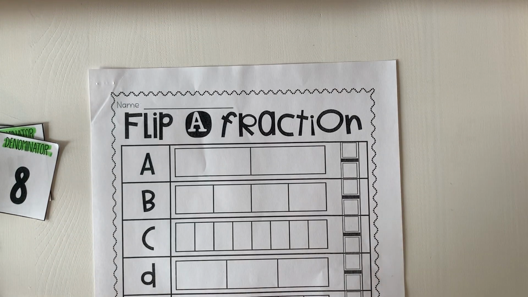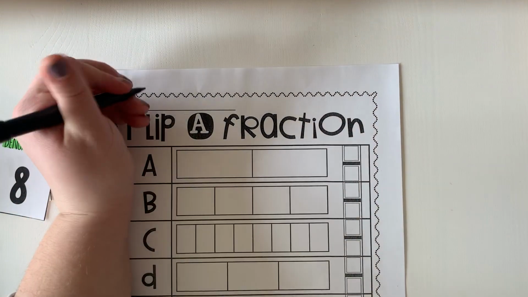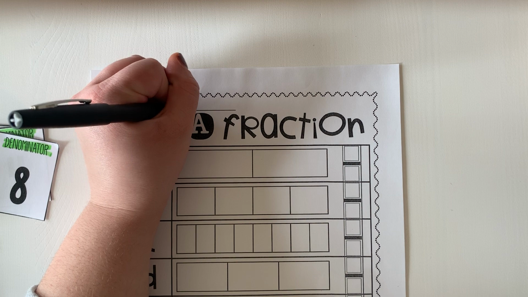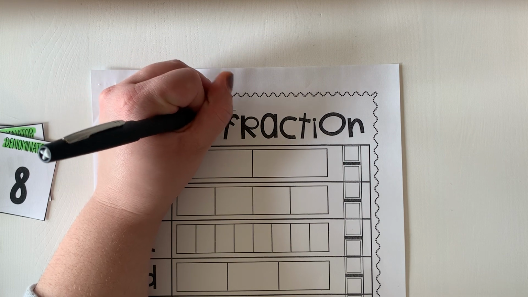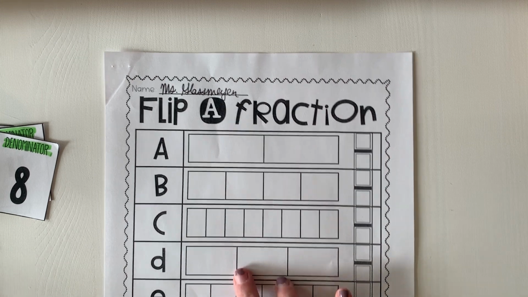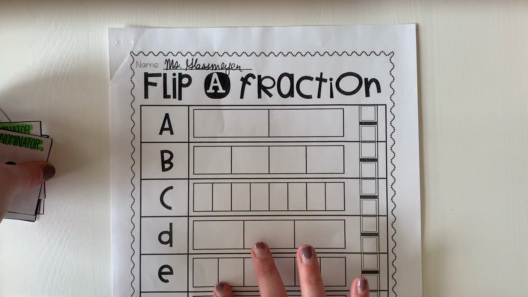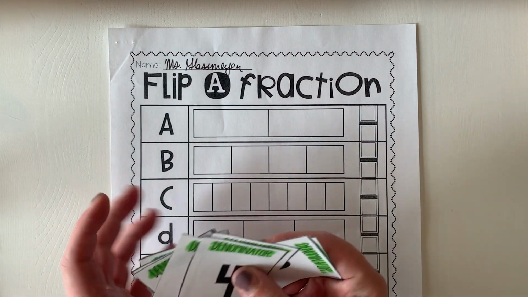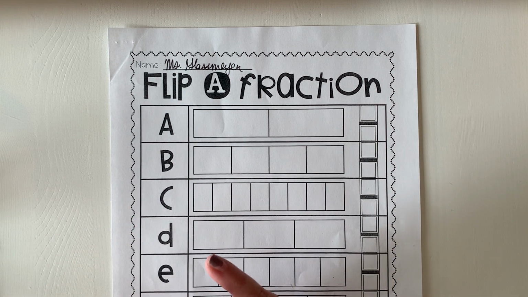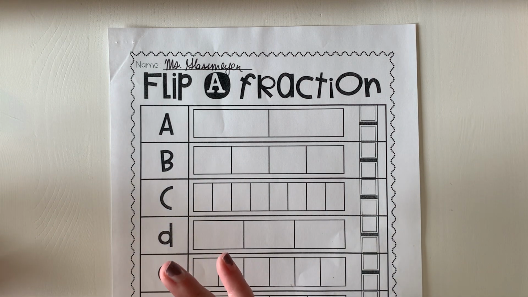So put your name up at the top. Then you need to make a pile of numerators and a pile of denominators. You want to mix them up and flip them over so they're upside down.